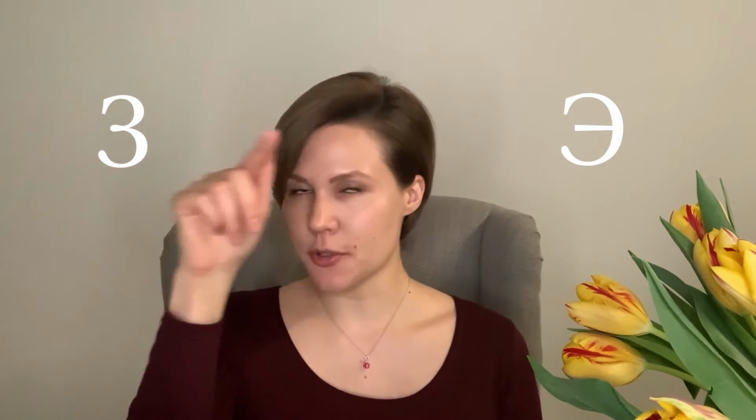Please don't confuse this letter with Z. Z looks exactly like number 3. E is like a half circle. The next one is U, just like the word you in English. And the last letter is Ya. It looks like a reversed R. It really does. And in Russian, Я also means I. Отлично.